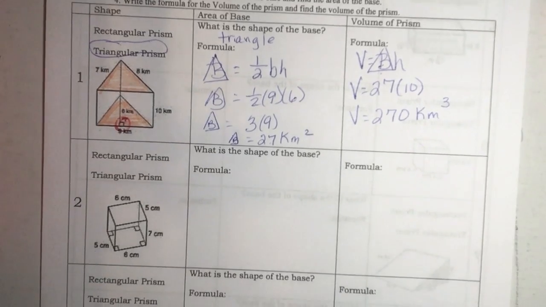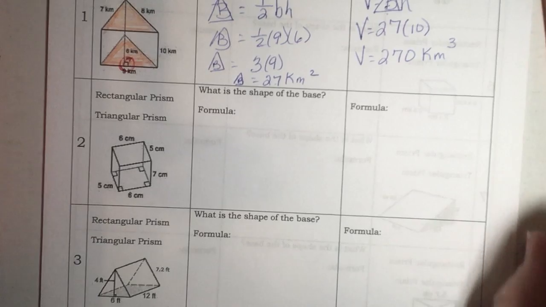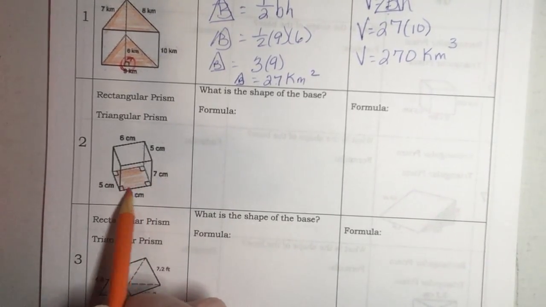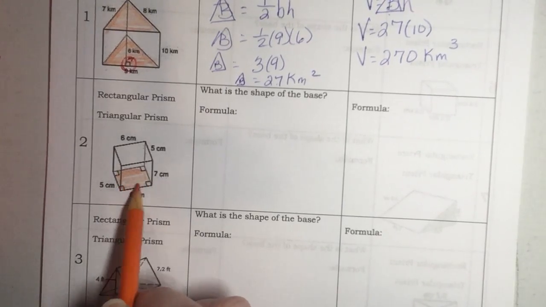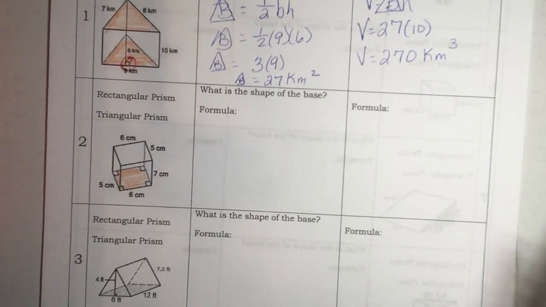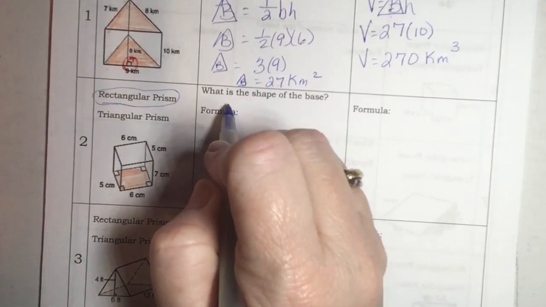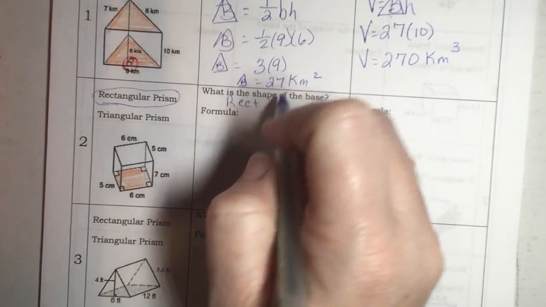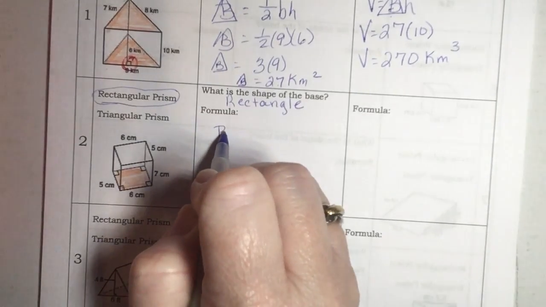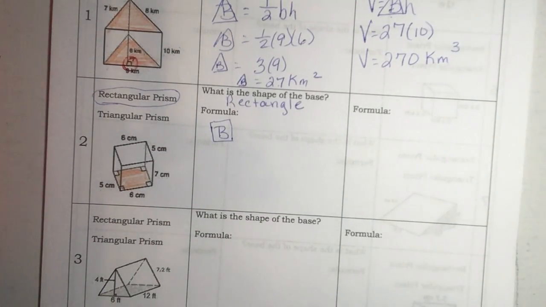Okay, let's go ahead and look at number 2 together. So when we look at number 2, the shape of our base is a rectangle. Kind of looks like a square, but it's 5 and 6, so that makes it a rectangle. So it's a rectangular prism. So we circle that. And the shape of our base is a rectangle. So our formula, we're going to write our capital B, and we're going to put a rectangle around it to remind us that it's a rectangle.